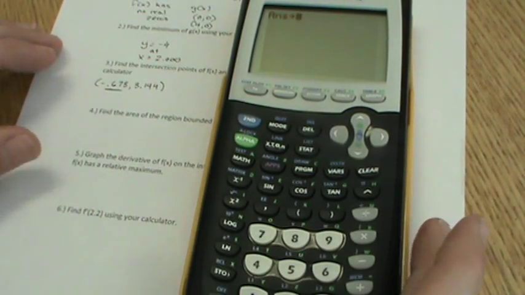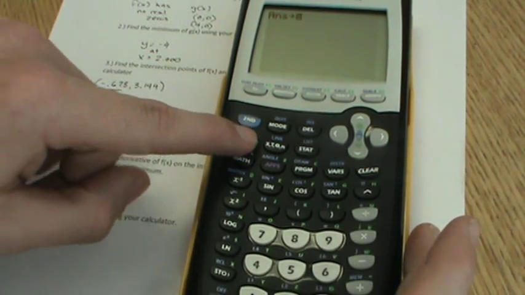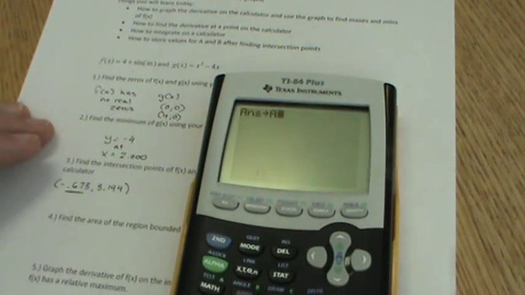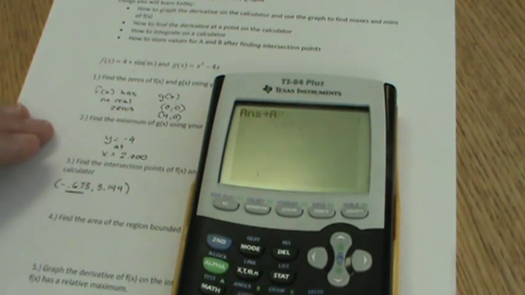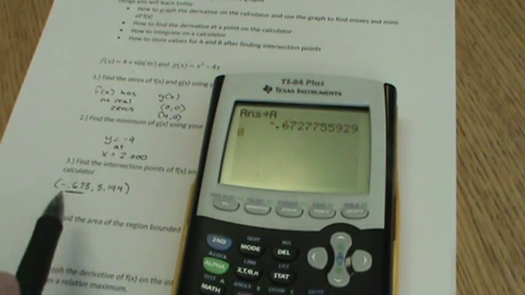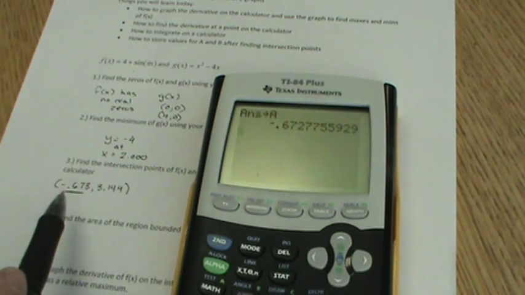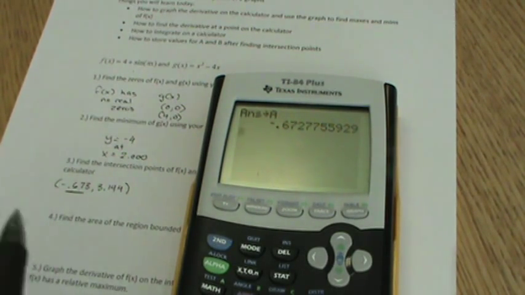And I'm going to say store alpha A. So your calculator should look like that. And when I hit enter, it tells me exactly what that value was that I just found as my intersection. Okay, and it's not rounded either, so it's going to be more exact, which is good. Now from here on out, until I change that, every time I put A in my calculator, it's going to be stored as that value.